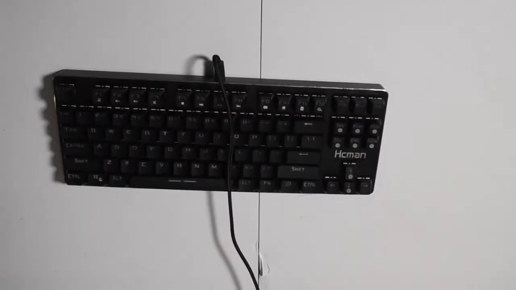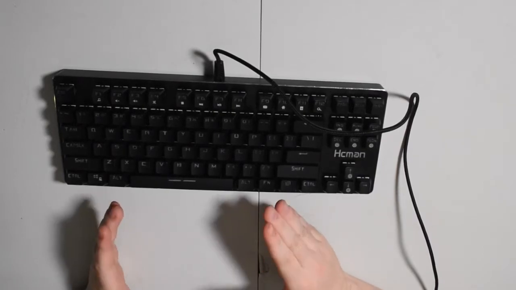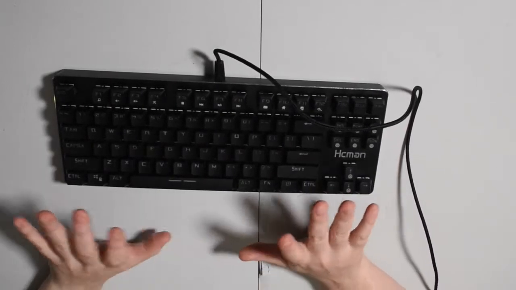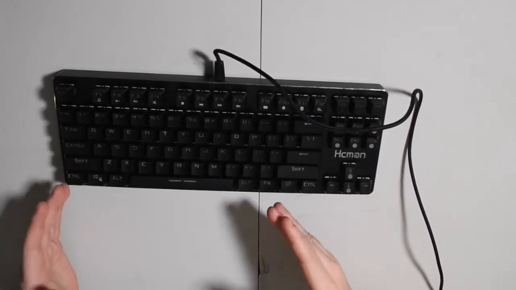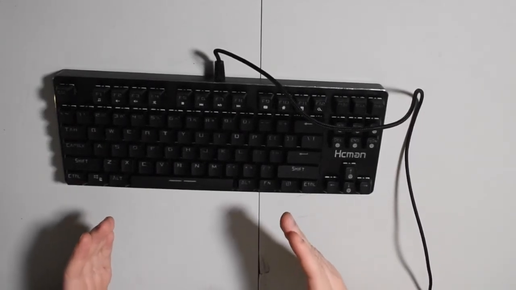But those of you who have been on my channel might know of this thing here, the HCman mechanical keyboard. This thing was an absolute steal at 23 bucks, and hey, I love this thing. Sadly, I don't think you can get it anymore, but this thing is also really, really good. Here's some typing ASMR.